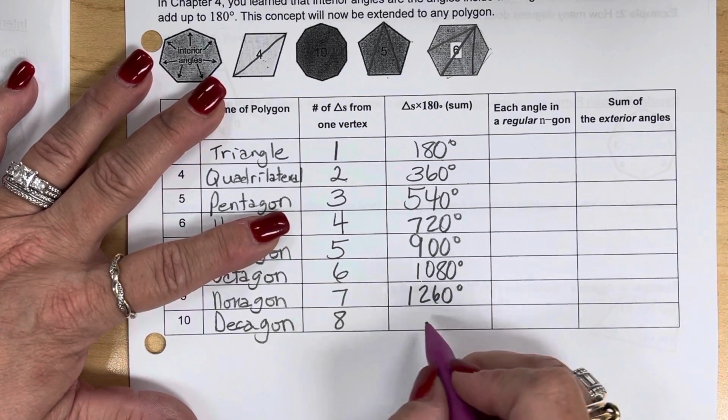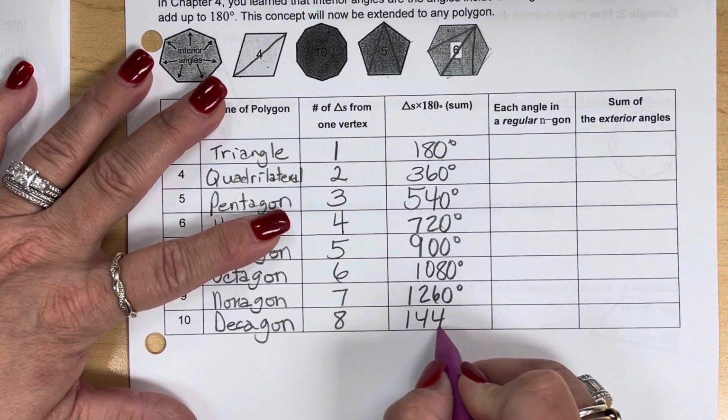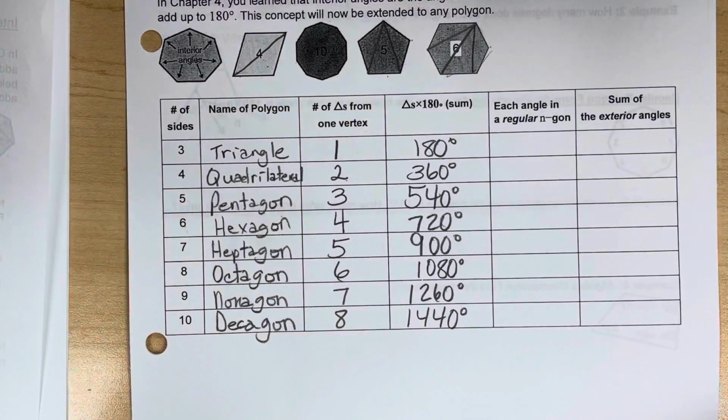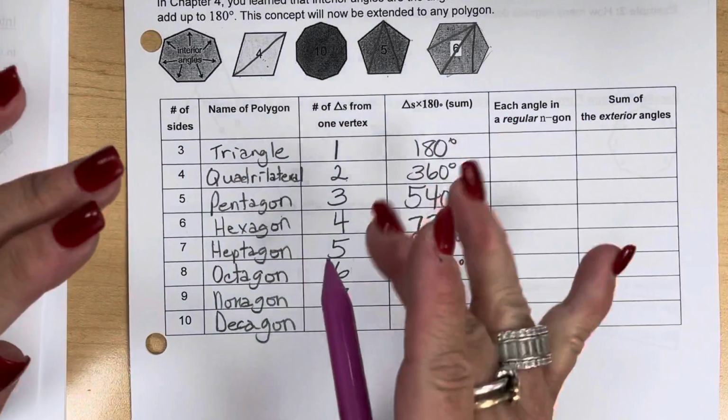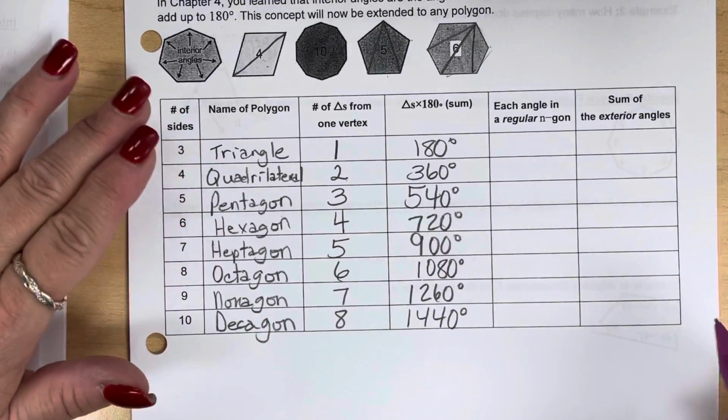And 8 times 180 is 1440. Now, to really totally use these, we will slowly get into that for each one.